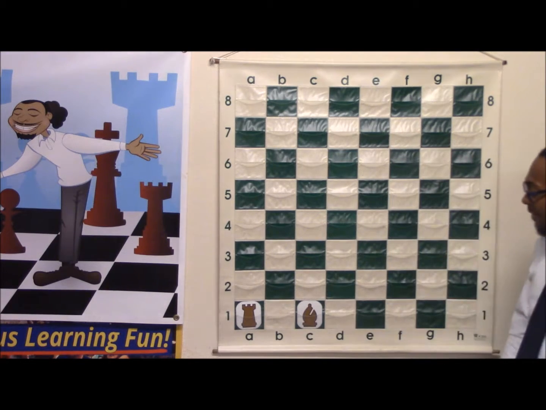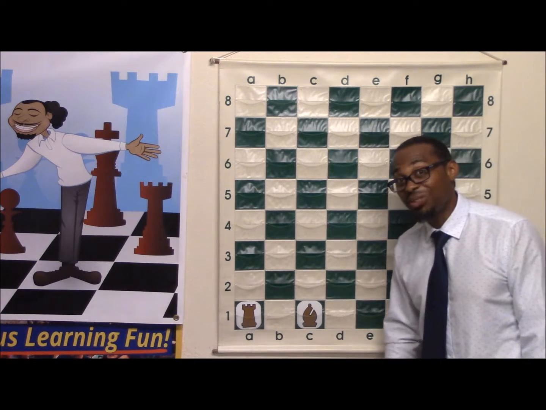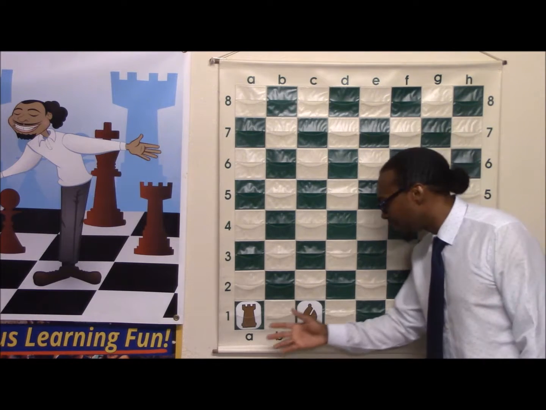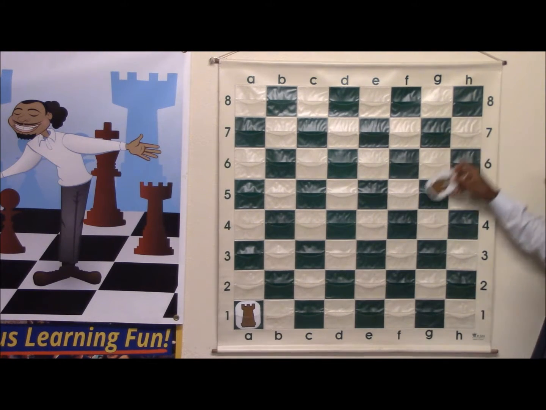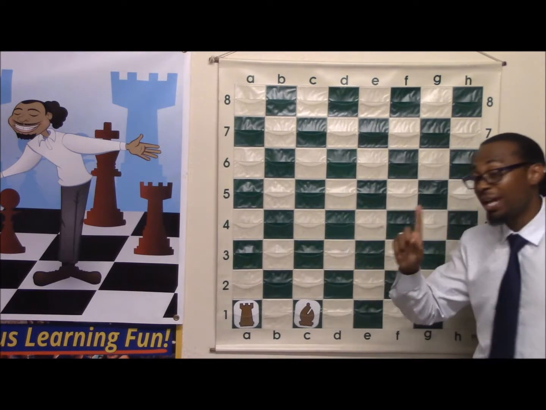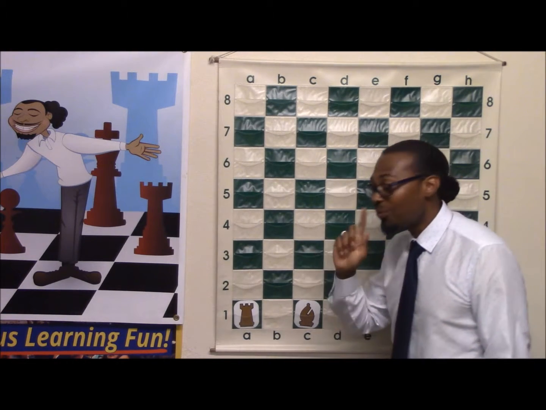What color square is he on now? You can see he's on the green square. Well, he must stay on that green square. Sure, he can move across the board as far as he wants, like this. Whee! He can move backwards like this. Yay! But no matter what happens, he must stay on the what?